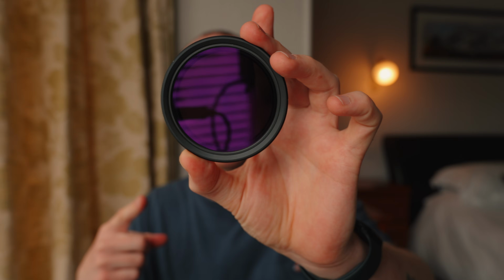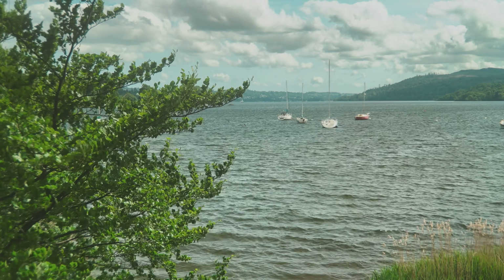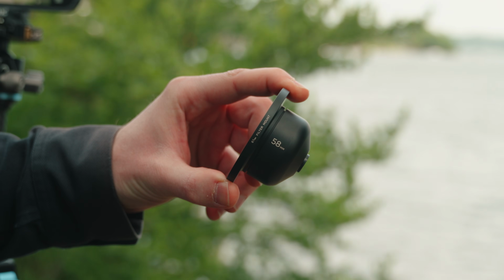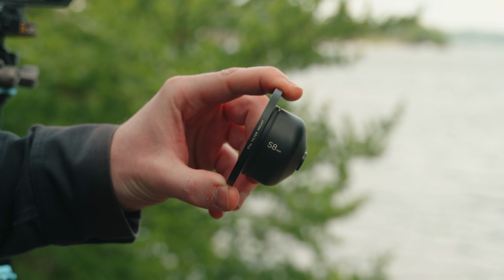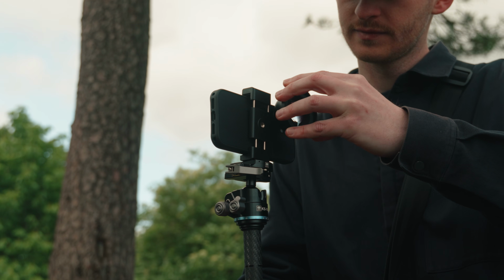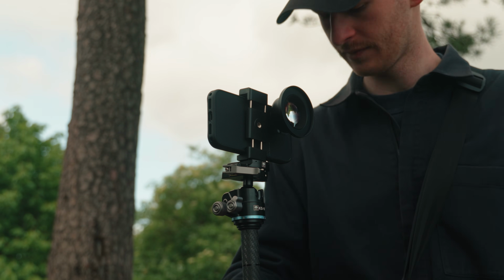This is an ND filter, more specifically a Moment Variable ND filter. So we can attach this using one of our Moment T-Series lenses to be able to control our exposure. I'm going to use this 58mm Moment T-Series lens with the filter thread adapter attached to the front. So with this lens attached to my iPhone 16, I can now attach any filter I want onto my phone.